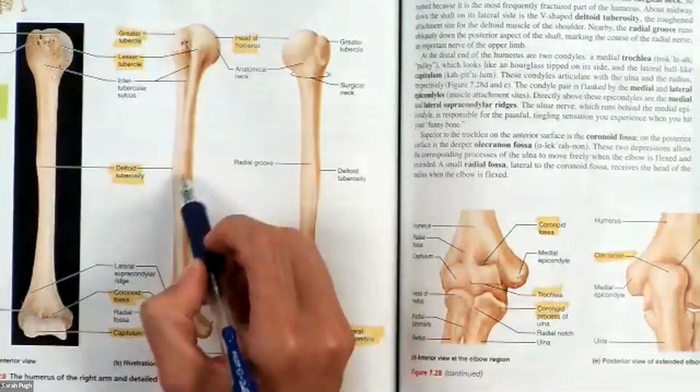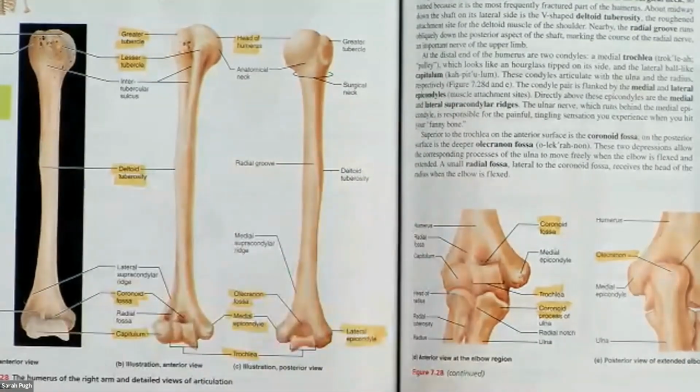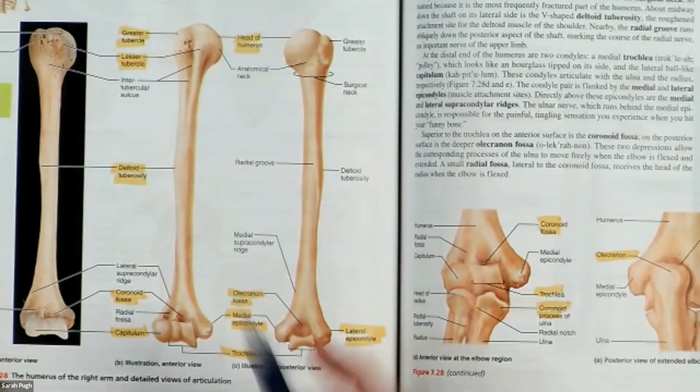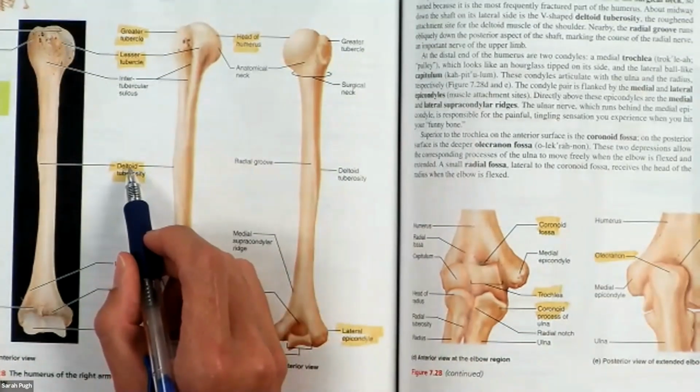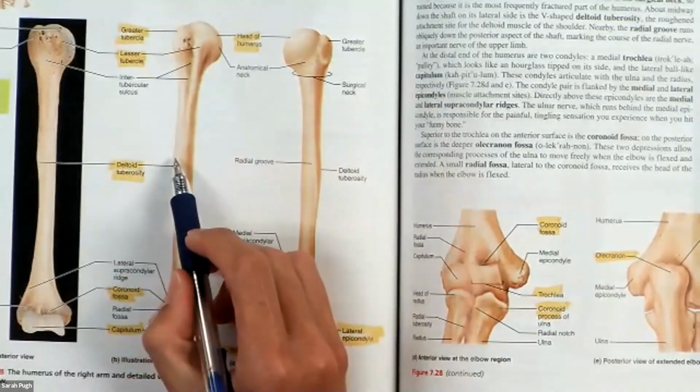We also have a marking right in the middle called the deltoid tuberosity. Again, this is here because it allows a muscle to connect, and the muscle is the deltoid muscle. The deltoid muscle is that triangle-shaped shoulder muscle that you have.